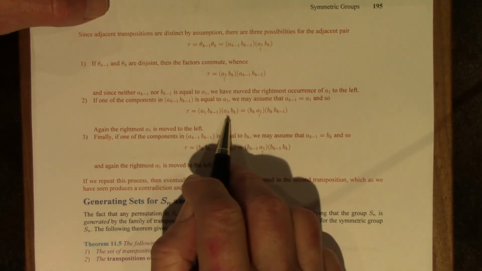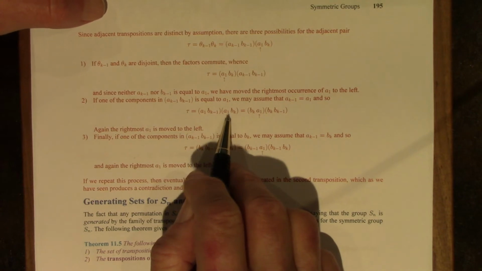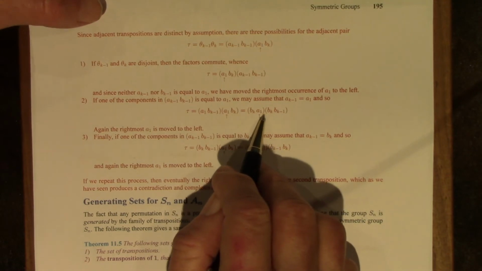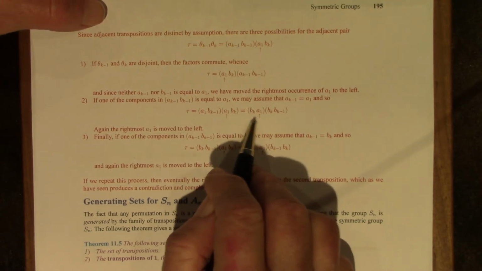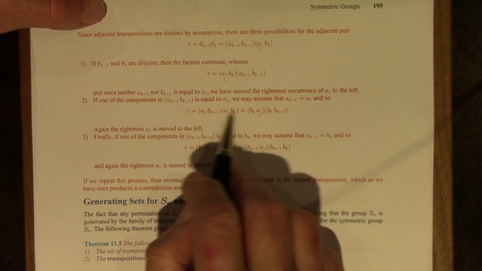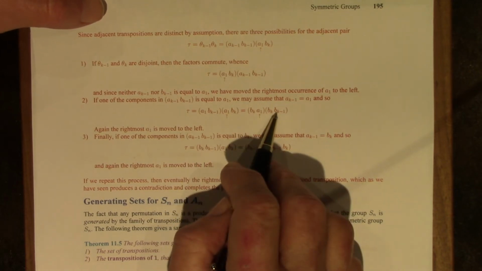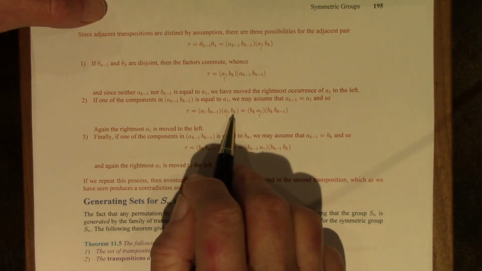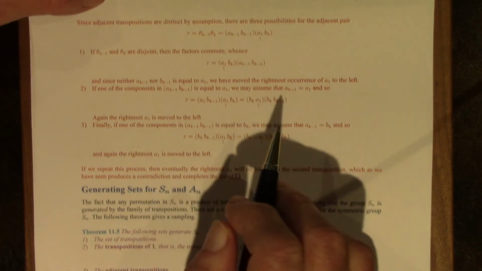We can move the transposition. So we've got 2 A1s here. So what we can do is tweak this around so that A1 appears only in the left transposition. So you can check that these are the same. So again, we've moved A1 1 position to the left.